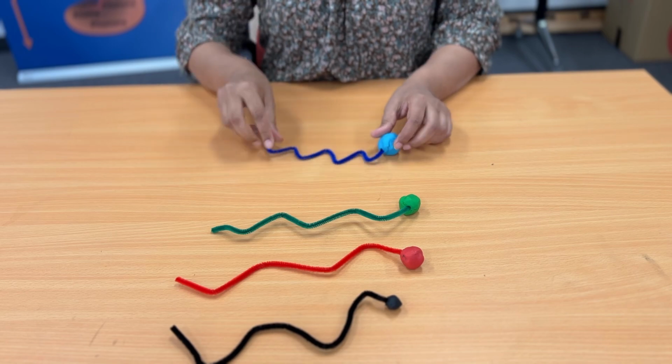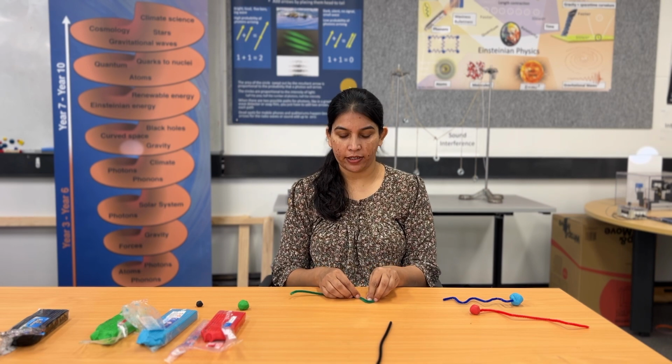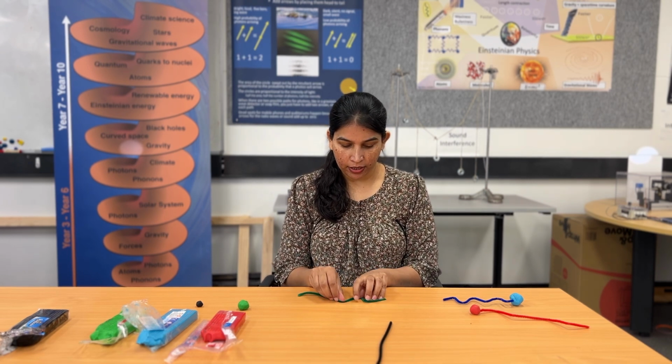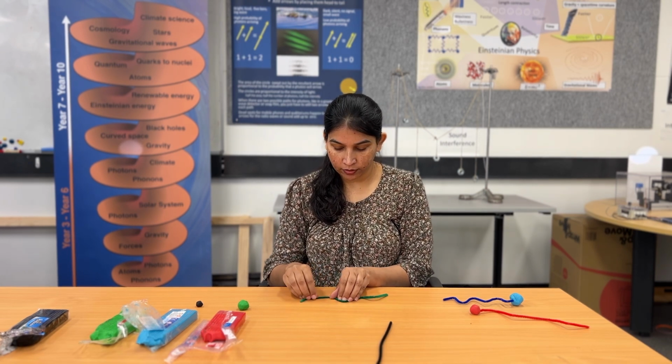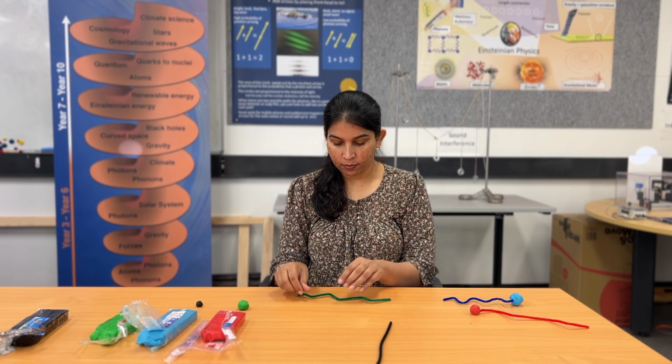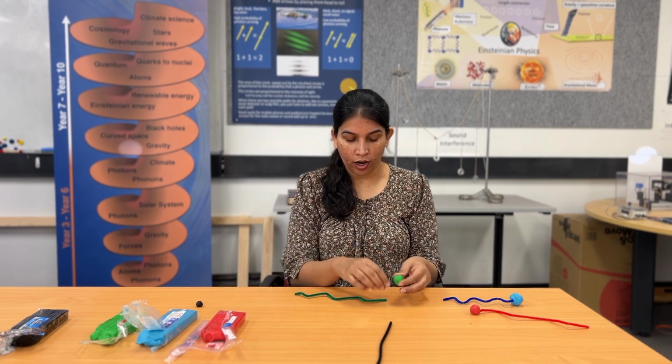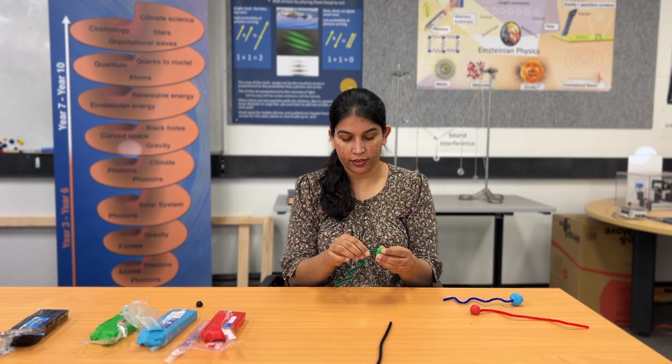So you can see here, green is in between red and blue. Its wavelength is about 500 nanometers. So I'm making a green photon now. So here is my waviness part and now I'm attaching a blob of plasticine. So this is our green photon.